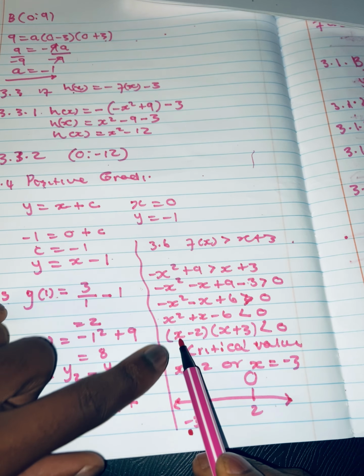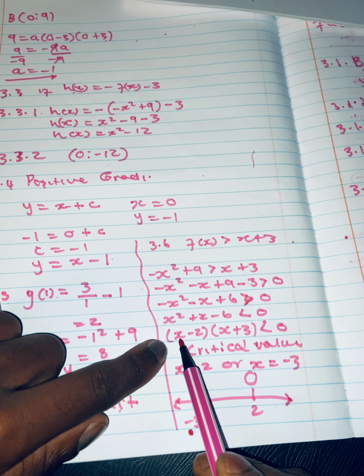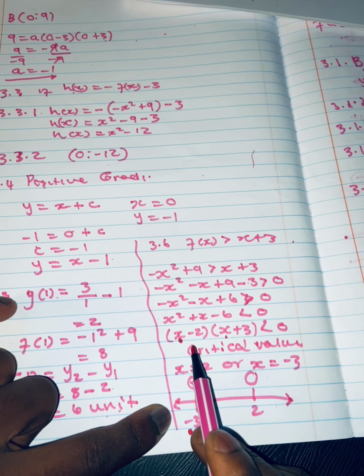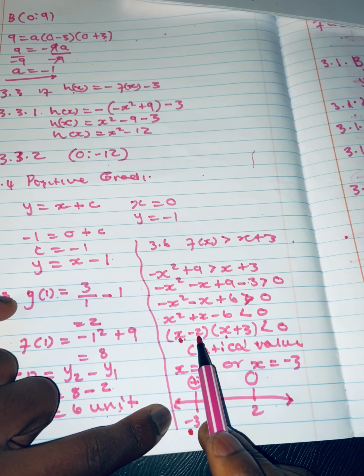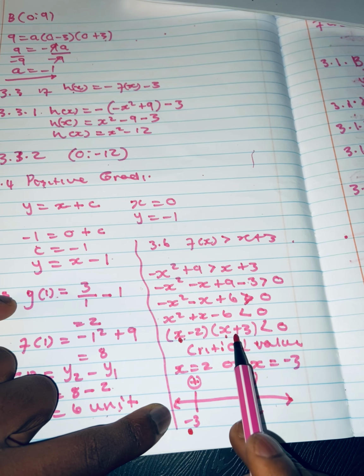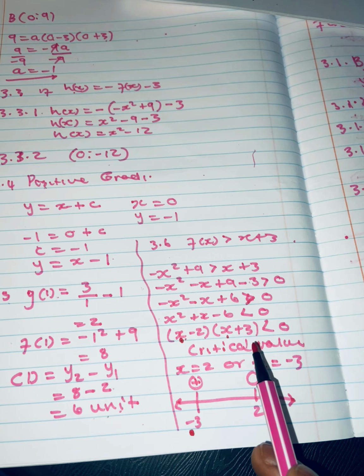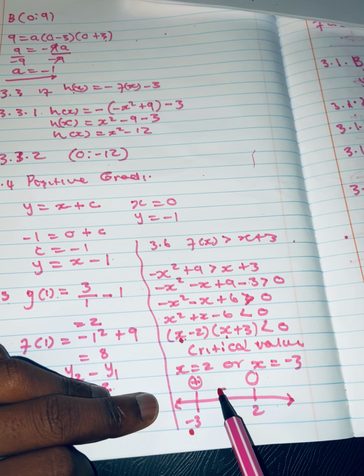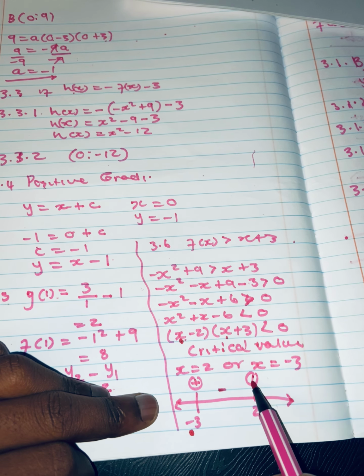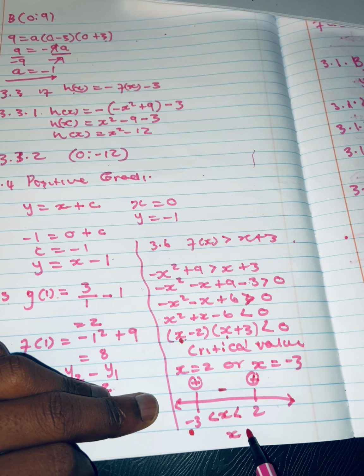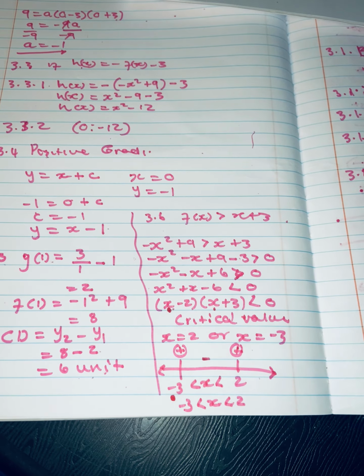If I substitute negative 4 here, you get negative times negative, which is positive. For the number between them, negative 1, you get negative. Then for a number greater than 2, you get positive. So our answer is going to be like this, meaning x is less than 2 but greater than negative 3. So this is how we answer this question. Thank you.